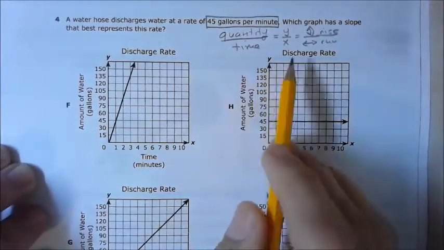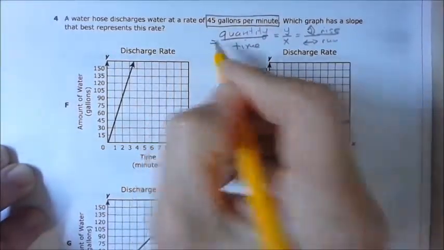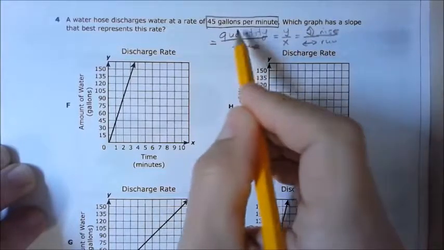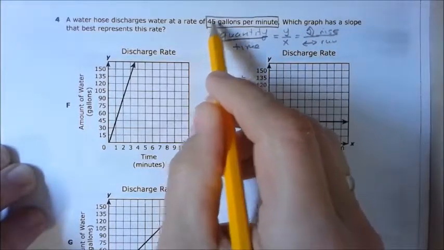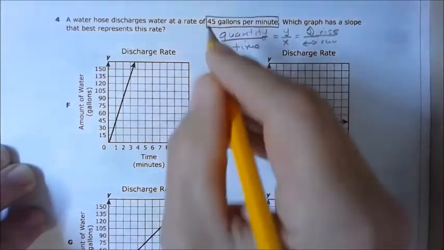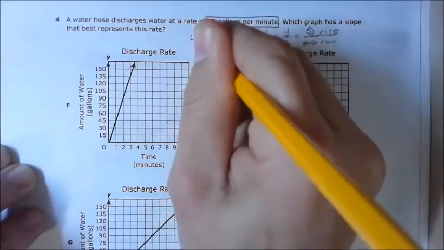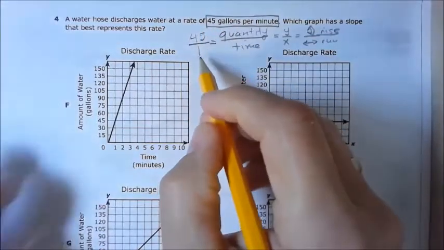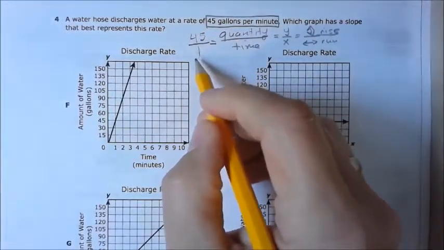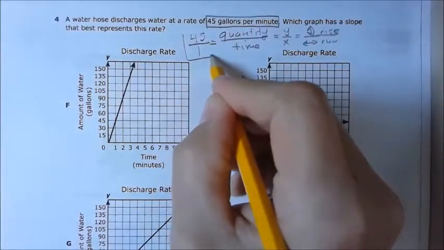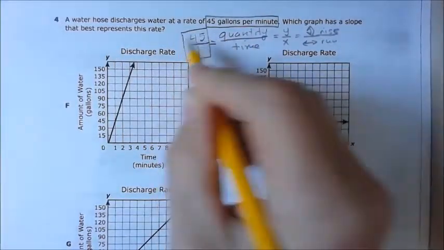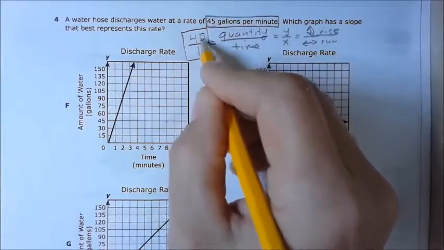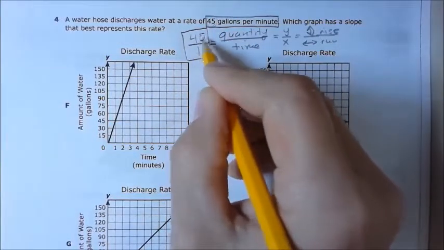So with those things being said, I'm actually going to write it right here. I'm going to put our rise, our y, or our quantity, they're all the same thing, on top. So it's 45 gallons per minute. So 45 is our rise, and our time is per 1 minute. And that goes on the bottom. That's our time. With this being said, we just turned this unit rate, we undid the division that just gave us a whole number and put it back in a fraction. So we have a rate of change, 45 over 1.